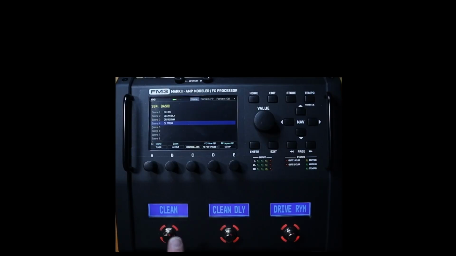So to get to scene 4, you notice we got 1, 2, 3. We're going to hold the right switch, and that gets us to our next 3 scenes. Then we can hold it again, and it gets us to our scene 7 and 8 and our tuner. So that's very convenient. And to go back, we can actually hold the left switch to go down one view. So here's my tremolo.